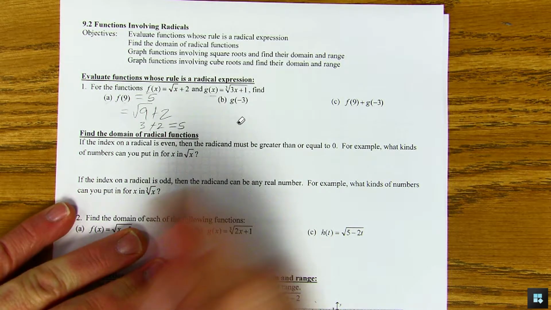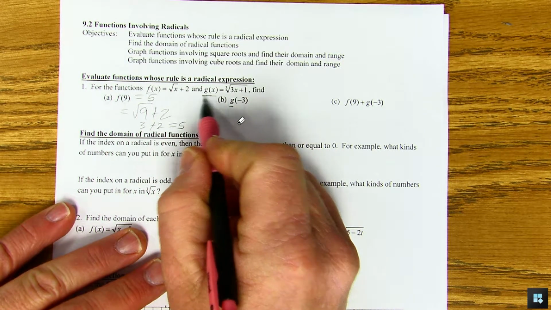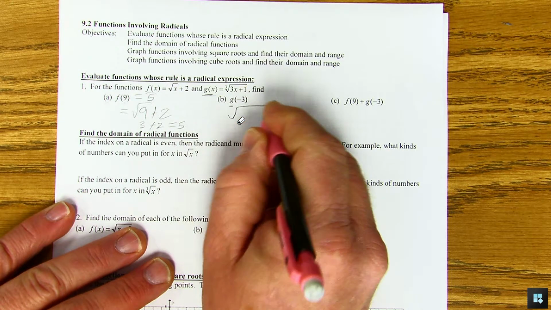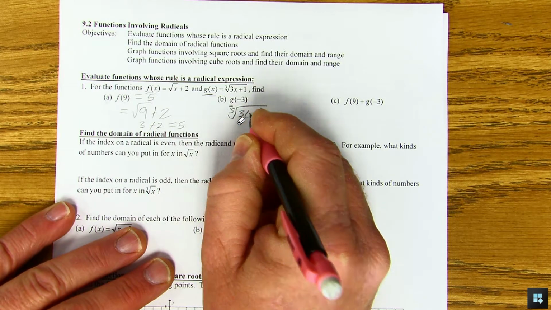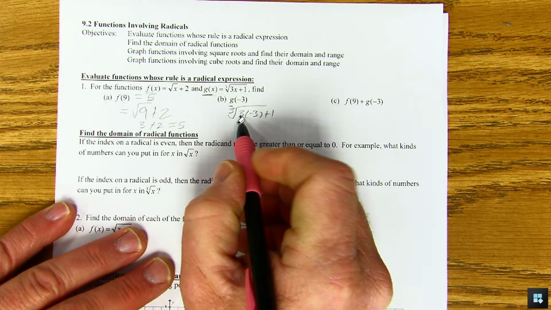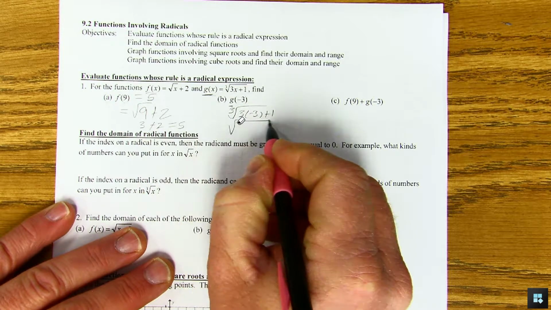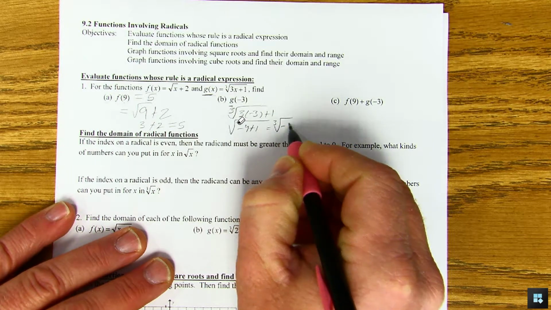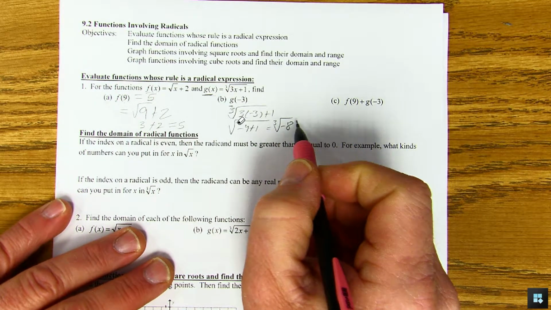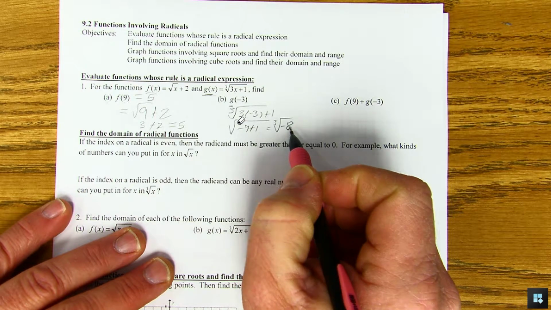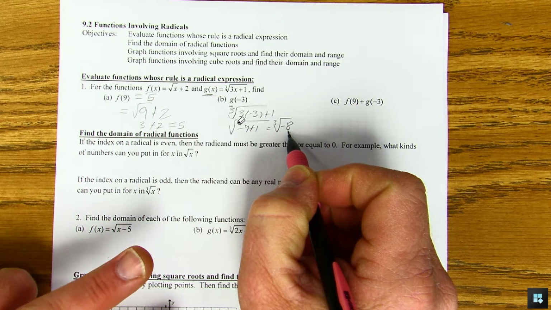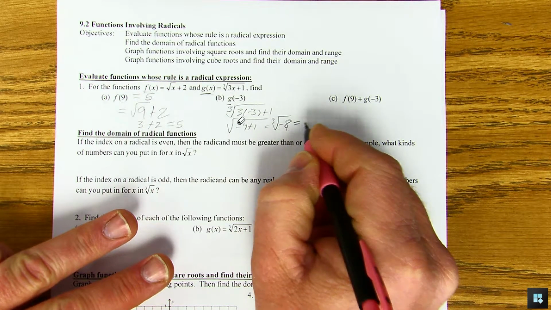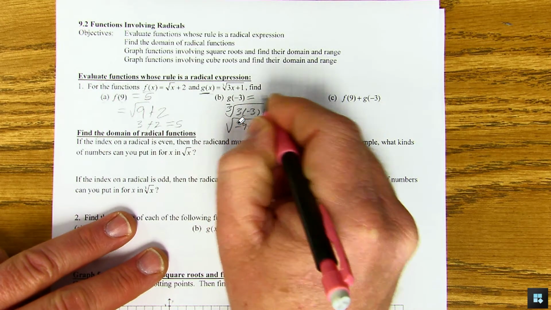Okay? Now, look at the g. So this is a g function. So we can take g and we can take negative 3 and plug it in. It's going to give us the cube root of 3 times negative 3 plus 1. 3 times negative 3 is negative 9. So that's the cube root of negative 9 plus 1, which would be the same thing as the cube root of negative 8. As I look at the cube root of negative 8, well, that is negative 2 times negative 2, which is 4, times negative 2, which is negative 8. So the cube root of negative 8 is just negative 2. So g of negative 3 equals negative 2.